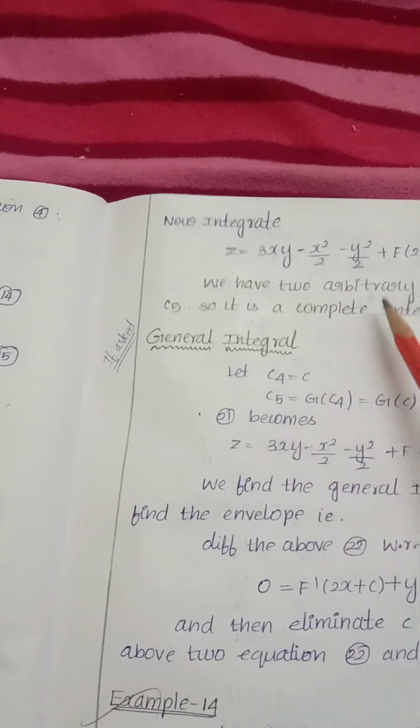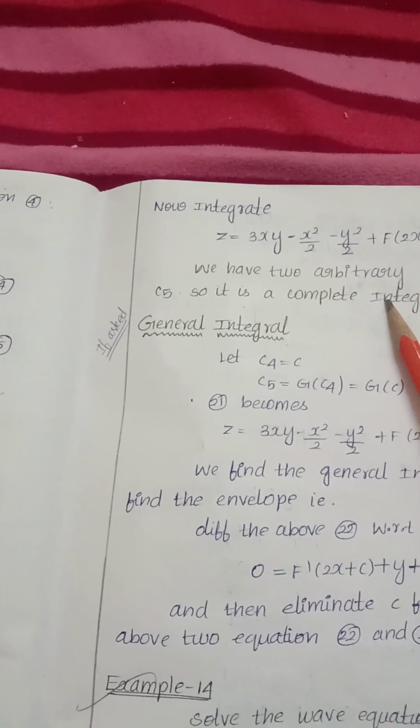So it is a complete integral. Hope you all understand, and thank you.